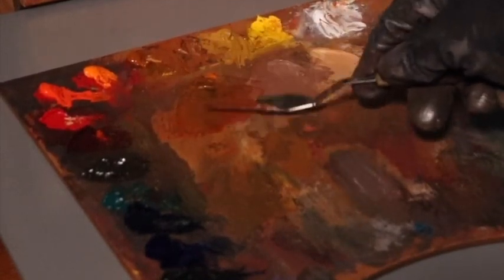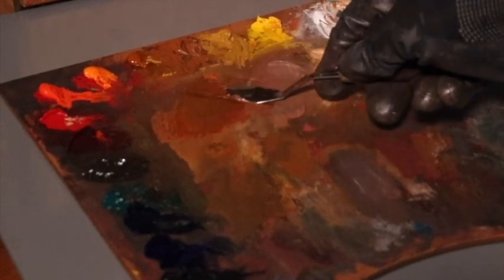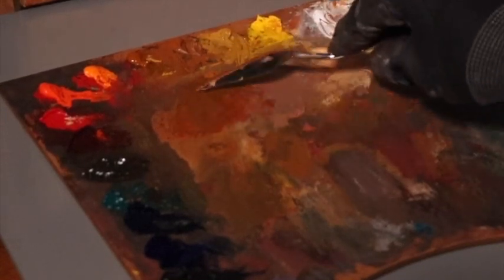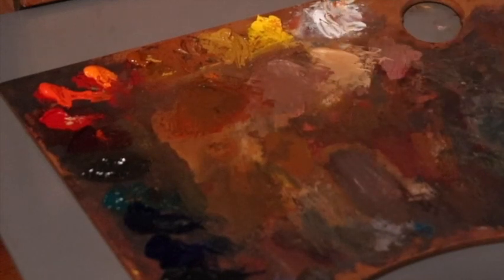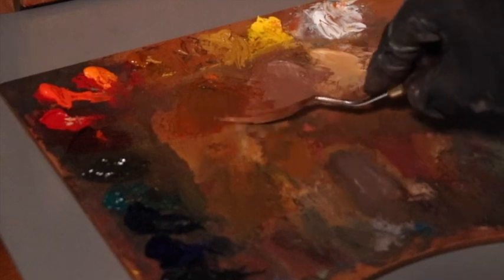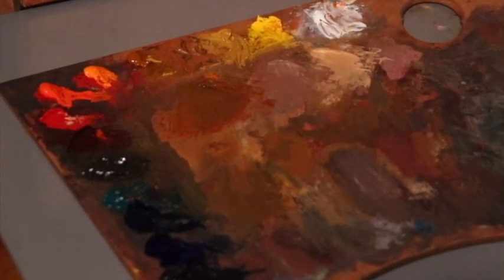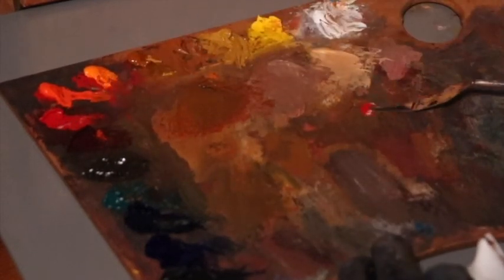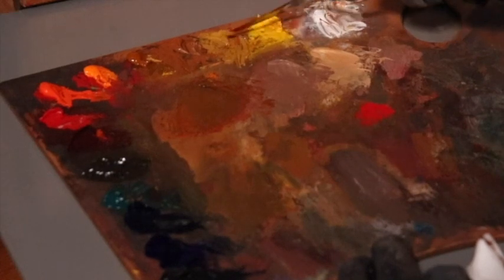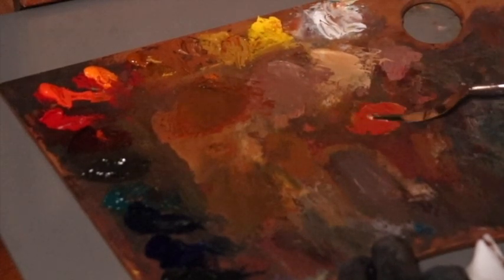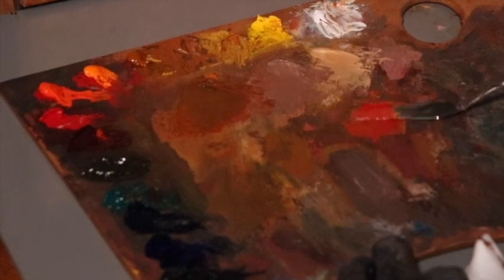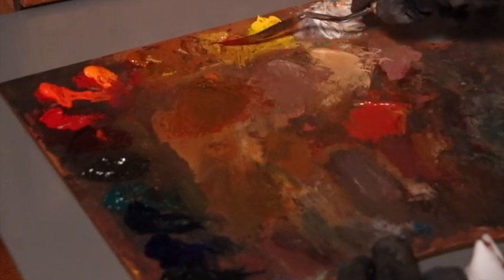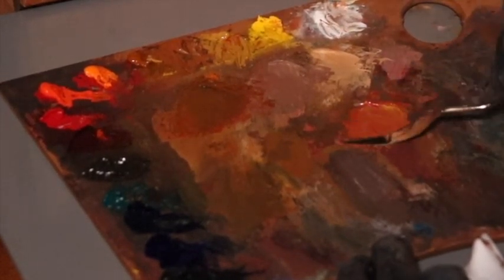Okay, so after mixing them together, that's going to be my third darkest value, and that'll probably be for shadows and midtones and all sorts of things like that. So next we're going to create an orangey mixture. So usually Zorn palette for me means yellow ochre and cadmium red deep, and it's really one of the purest oranges that you can use for classical skin tones.